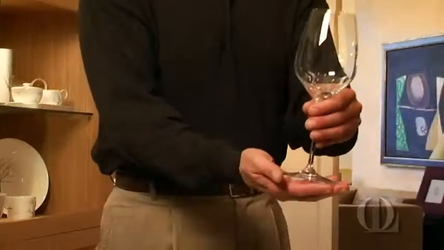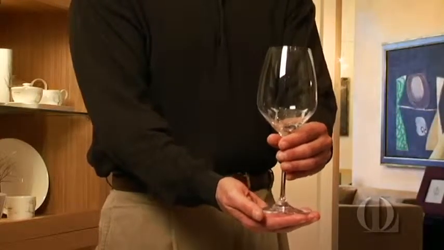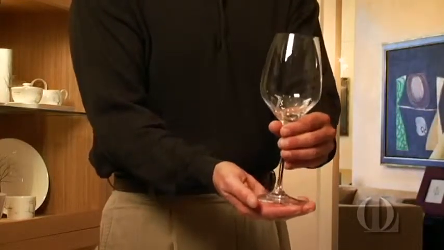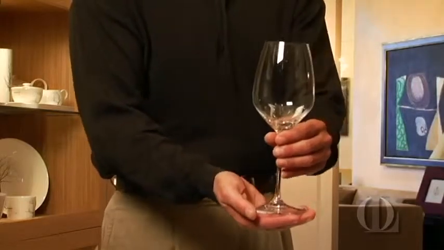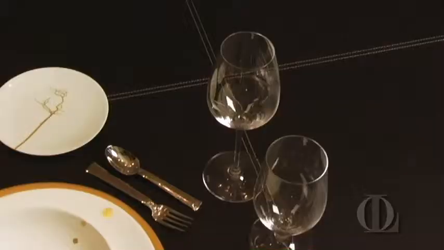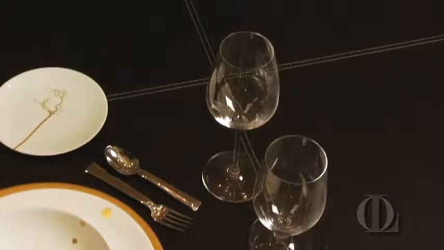Then your stemware. Since we're serving fish as the main course, I'm using a white wine glass, which is smaller than a red wine glass. It goes at the 1 o'clock position, and then next to it to the right, we're using a water glass.